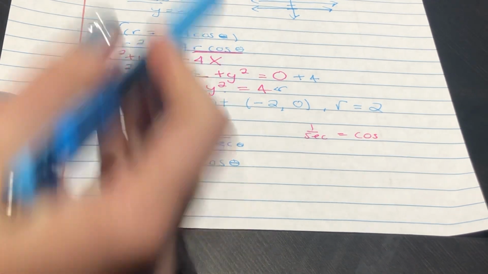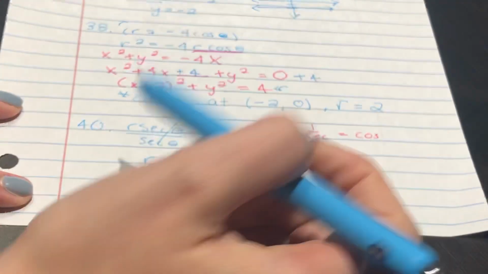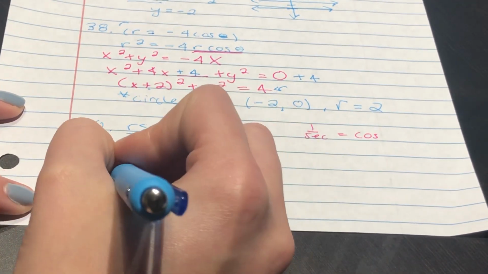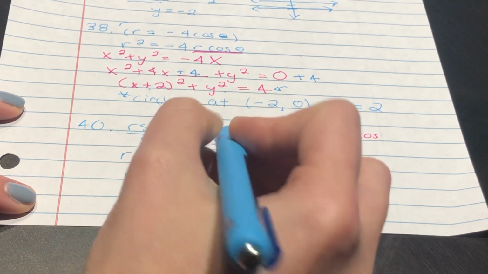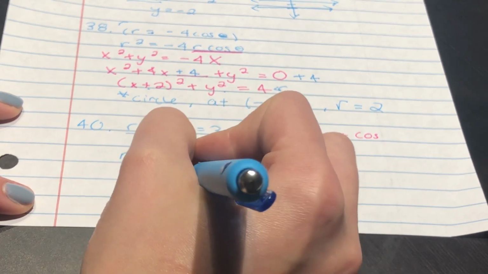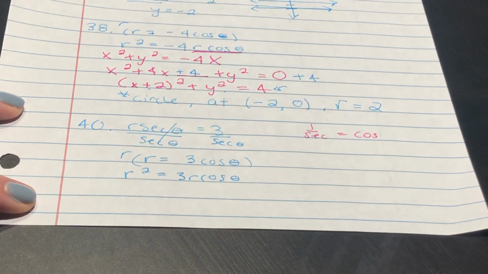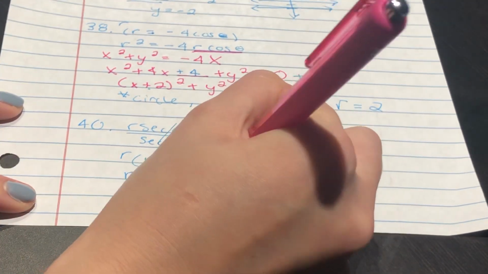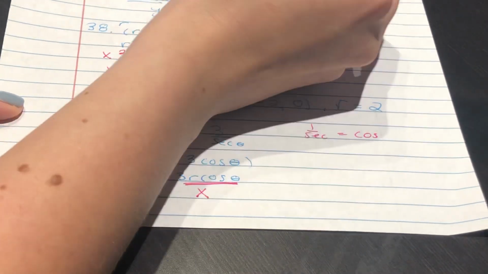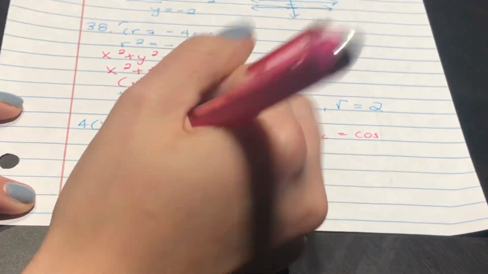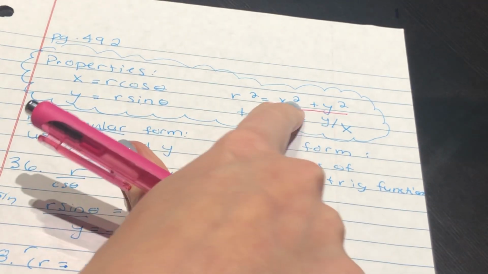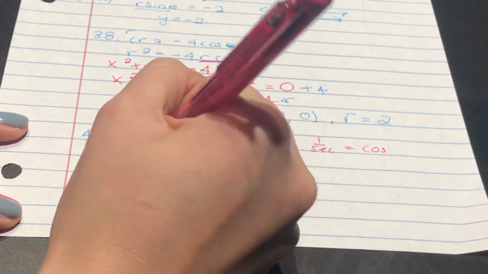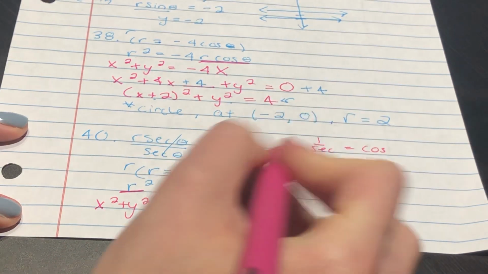Now I'm looking at this and I'm thinking I'm probably going to get this, but I need the r. So that's why what we do, like I did in number 38, is we want to multiply by r on both sides. So we get r squared equals 3r cosine theta. I see my r cosine theta. I know that turns into x. And I know my r squared turns into x squared plus y squared. So I know I'm going to turn this into x squared plus y squared.